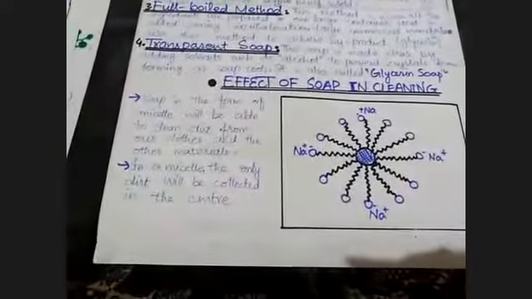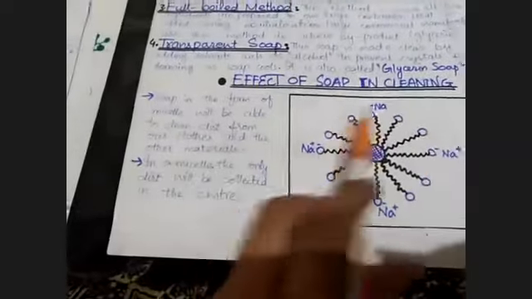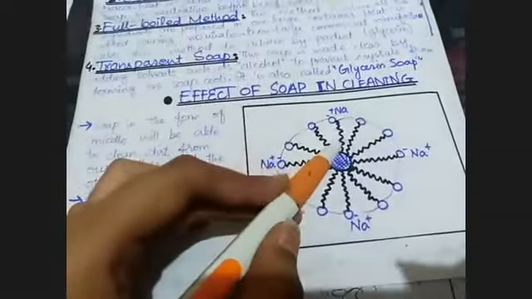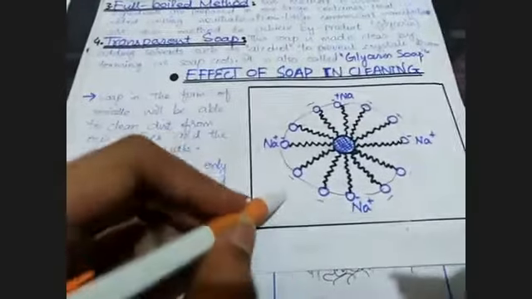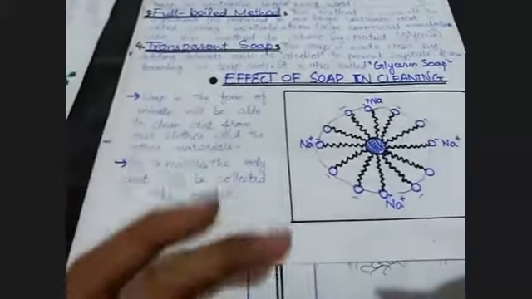Now I'm going to tell you the effect of soap in cleansing. This is also a micelle molecule, and if we join them, we will see a spherical, ball-like structure. Here is dirt or grease, something we want to remove. This is a long hydrocarbon chain, and these heads have a negative charge, surrounded by sodium, or when in water, surrounded by water molecules, so that it can be rubbed away with the help of water molecules as it is attracted by them.